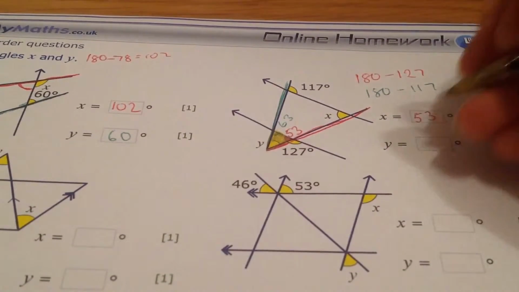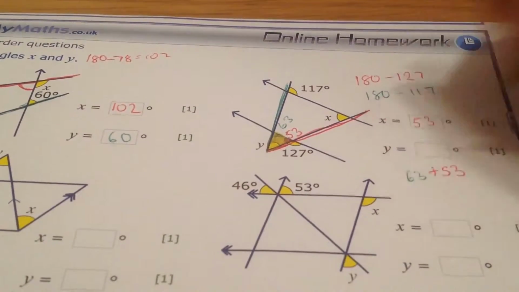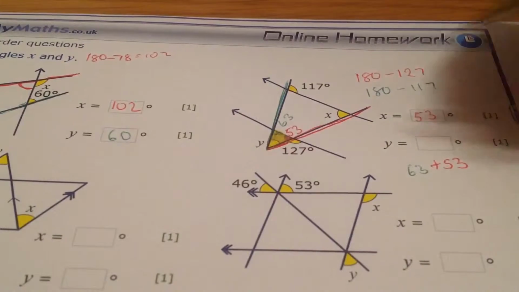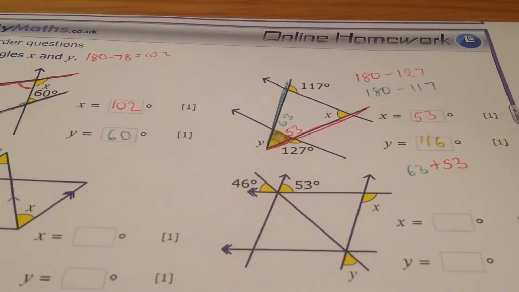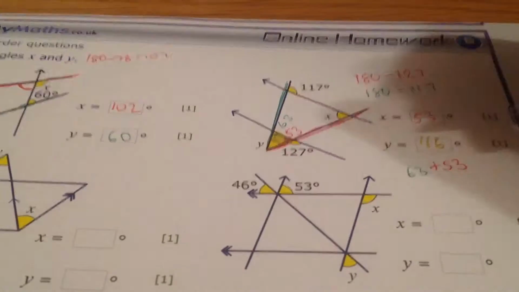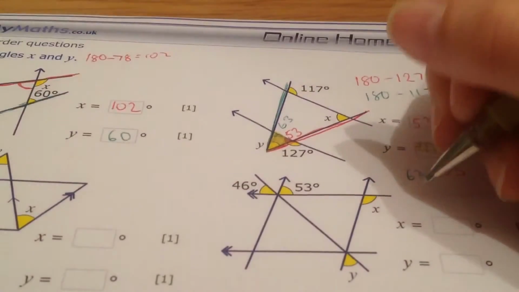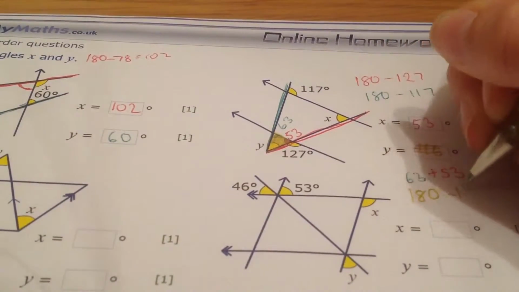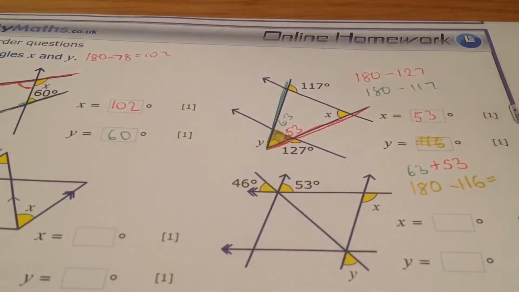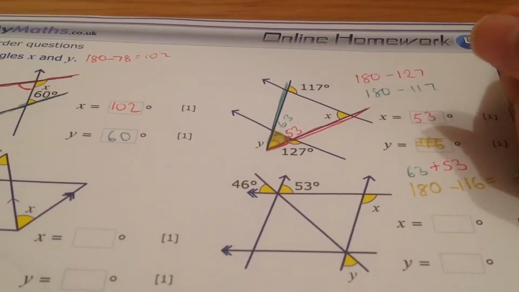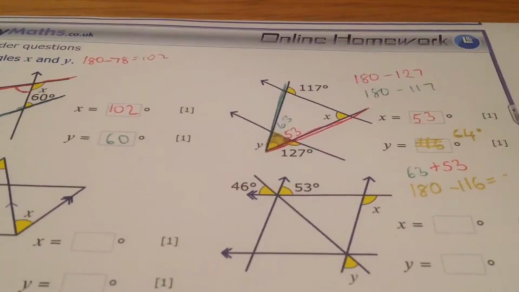I'm going to do 63 add 53, which gives me 116 for my angle that's y. That's a lie, it's not 116. Does it look like 116? I didn't think so. We're going to do 180 take away 116, because it needs to make a triangle with these two angles. Get your brain on this. So that's going to be 64 degrees for that one.